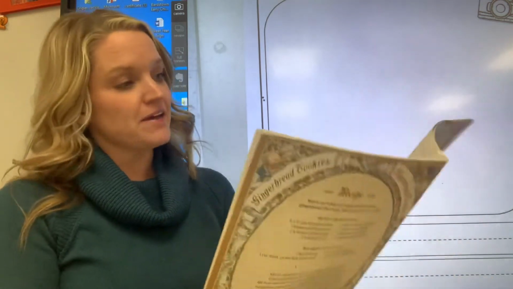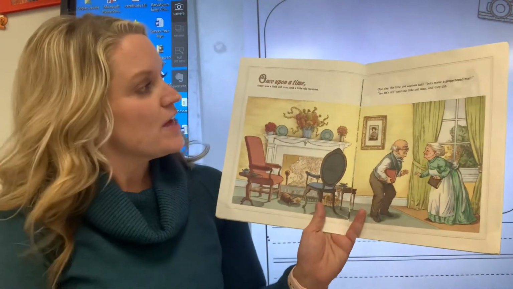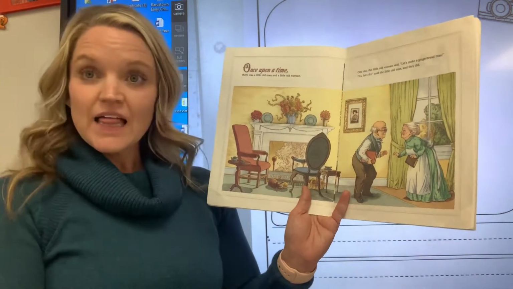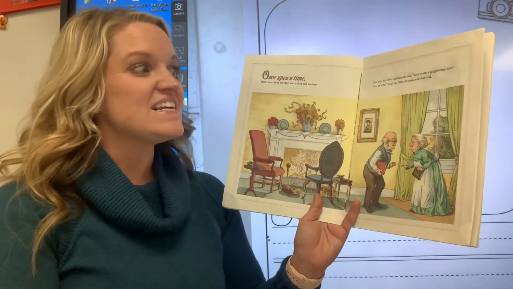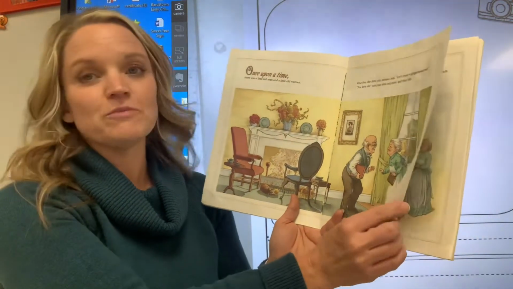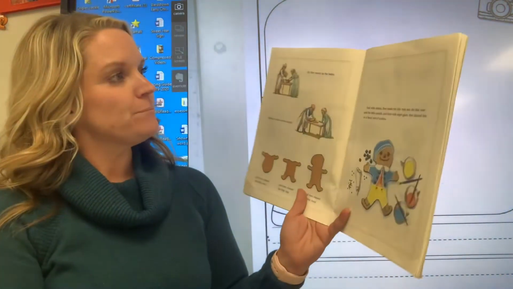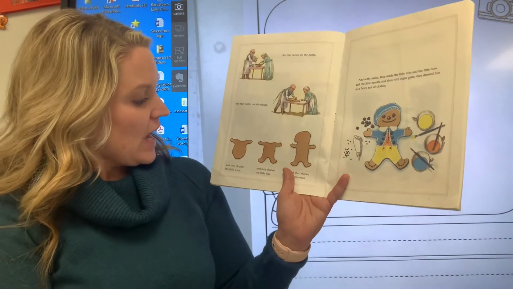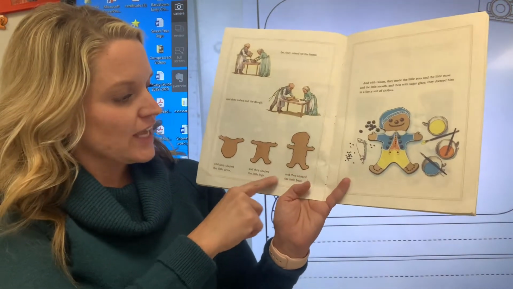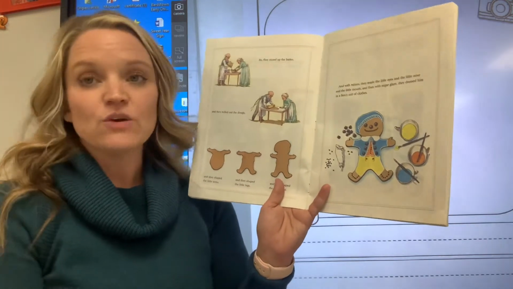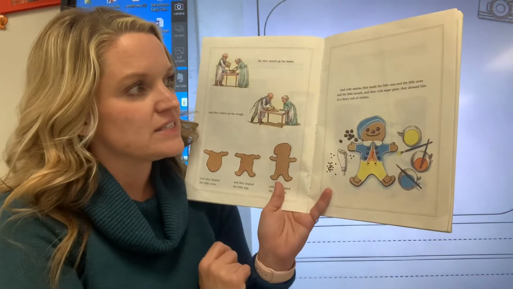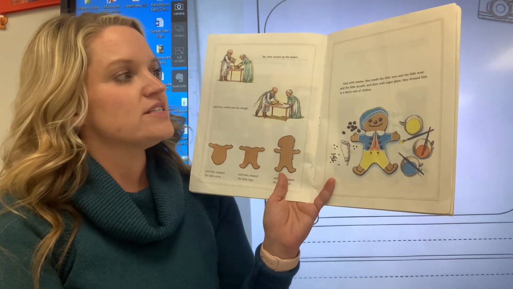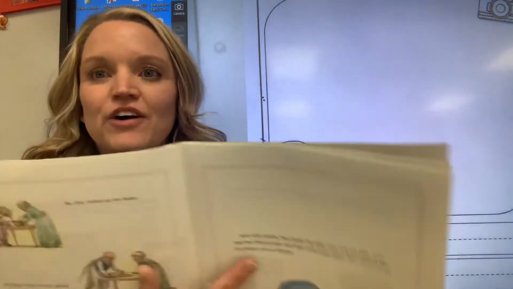The Gingerbread Man. Once upon a time, there was a little old man and a little old woman. One day, the little old woman said, "Let's make a gingerbread man." "Yes, let's do," said the little old man. And they did. So they mixed up the batter and they rolled out the dough and they shaped the little arms and they shaped the little legs and they shaped the little head. And with raisins, they made the little eyes and the little nose and the little mouth. And then with sugar glaze, they dressed him in a fancy suit of clothes.